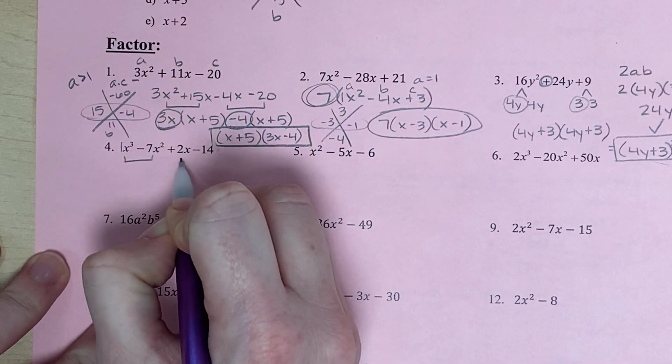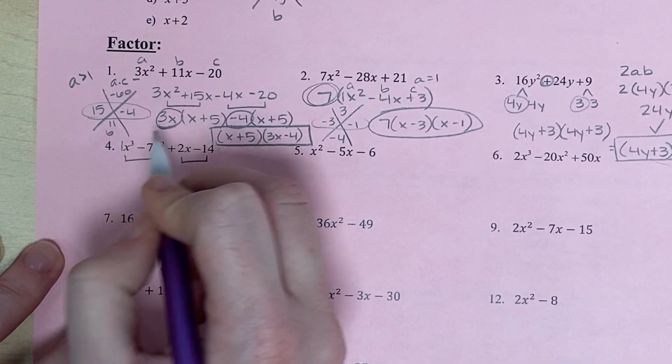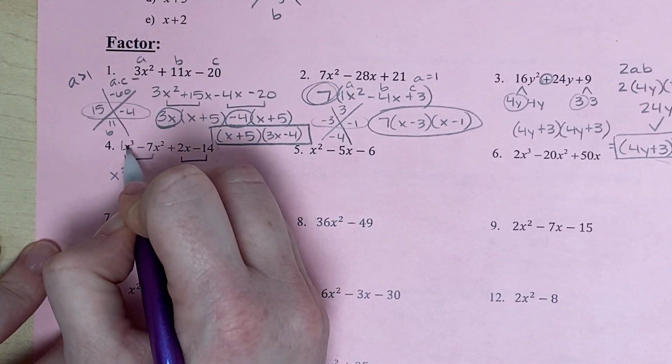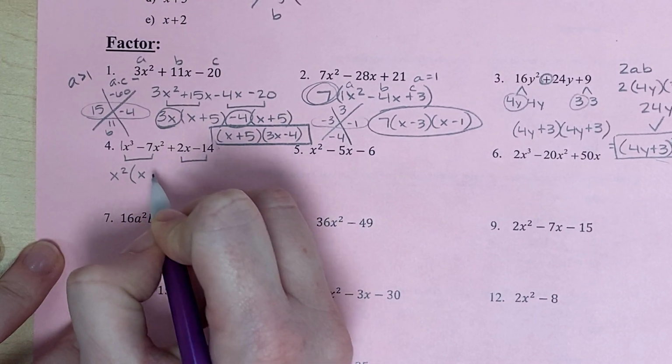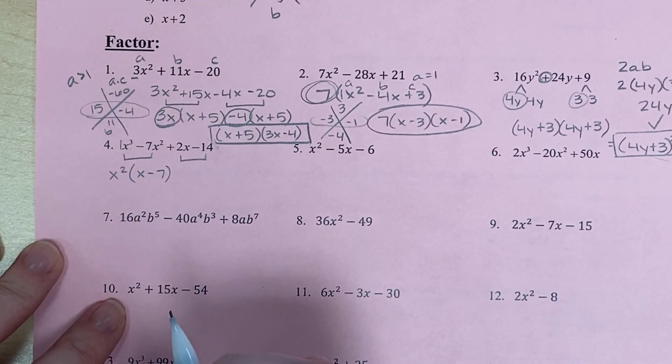I'm going to group the first pair, group the last pair. I find the GCF of the first pair. I see that they both have at least an x squared in common. So I'm going to factor that out. X cubed divided by x squared is x. Negative 7x squared divided by x squared is negative 7.